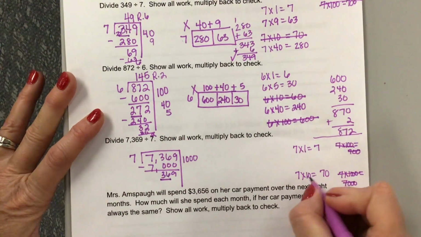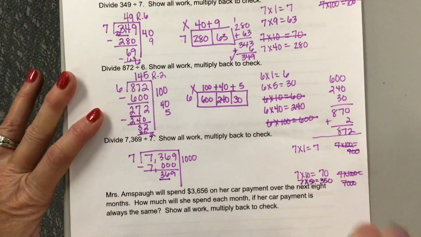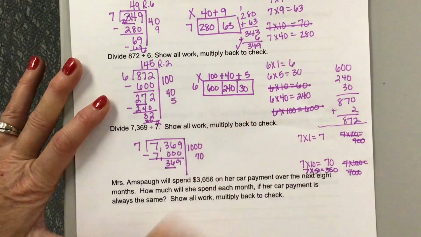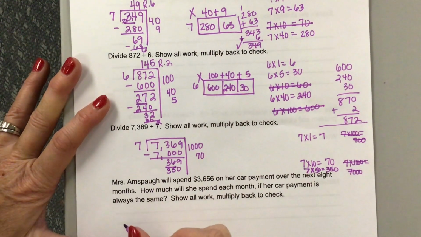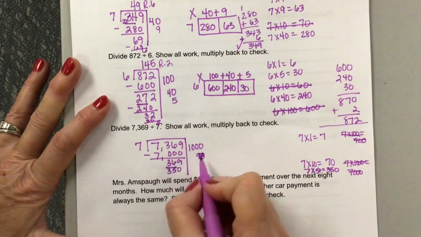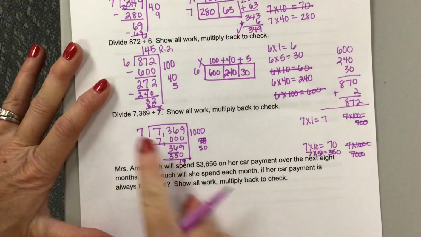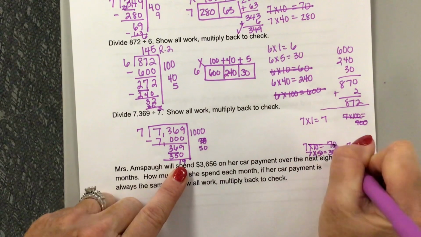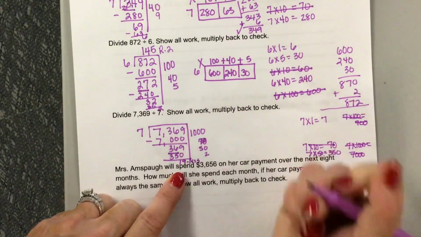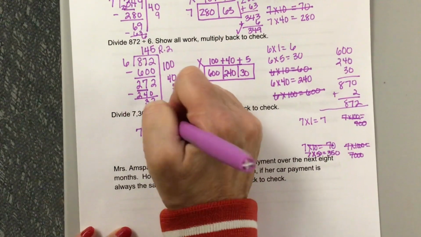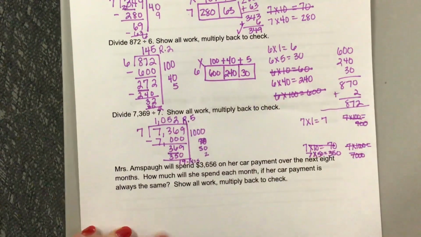7 times 5 is 35. So 7 times 50 is 350. So I'm going to subtract 7 10 more times. I'm sorry. 50. I didn't do it right. I'm going to subtract 7 50 more times, which is the same as subtracting 350. That leaves me with 19. I know that 7 times 2 is 14, which leaves me with 5. So when I add together my partial quotients, I get 1,052, remainder 5.